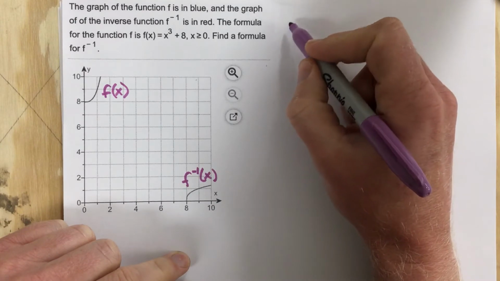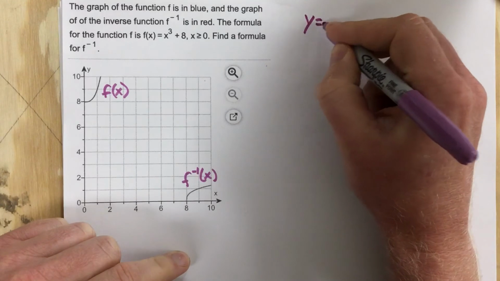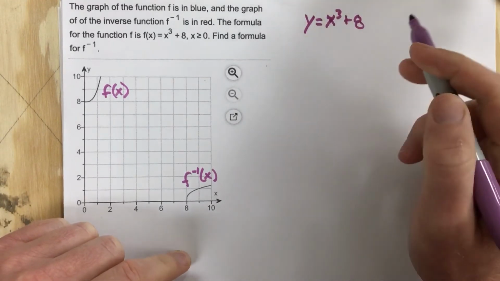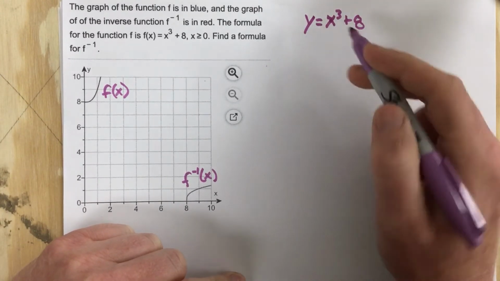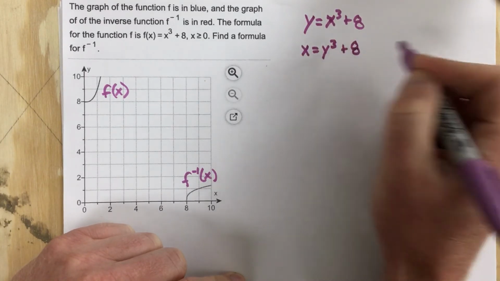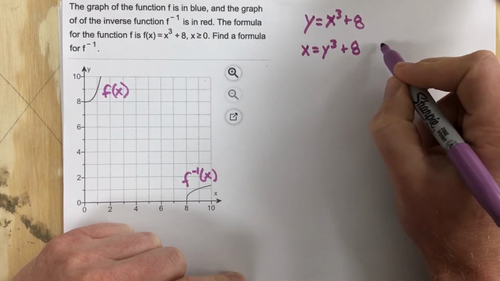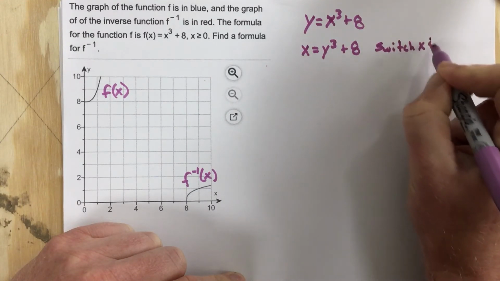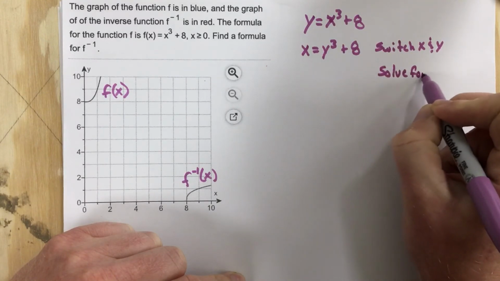Well, the first thing we do is we start by writing this equation as y equals x cubed plus 8. The first step we're going to take is to switch x and y. So we want to switch x and y and write that as x equals y cubed plus 8. And then we want to solve for y.